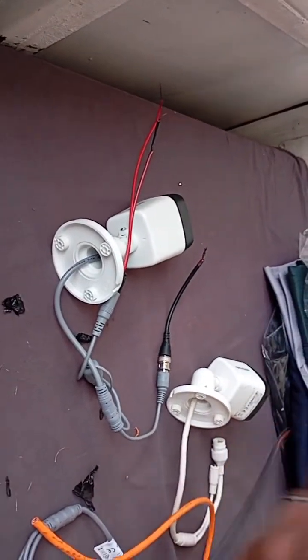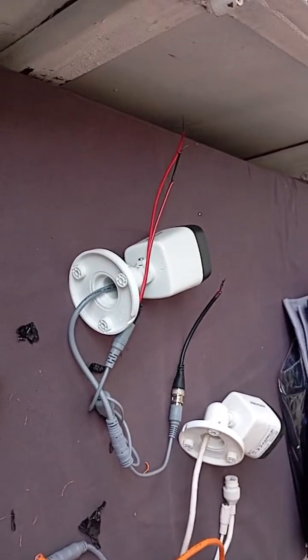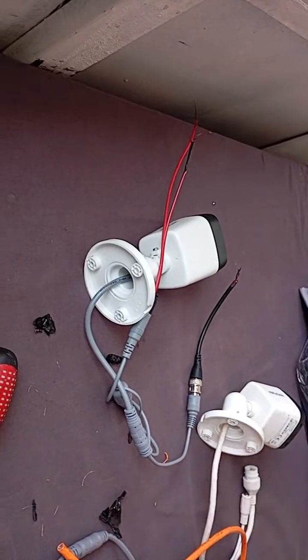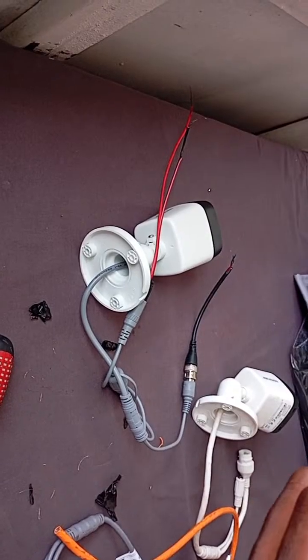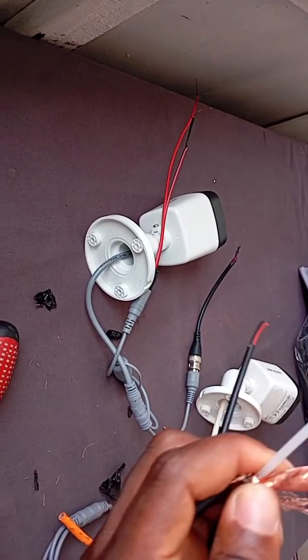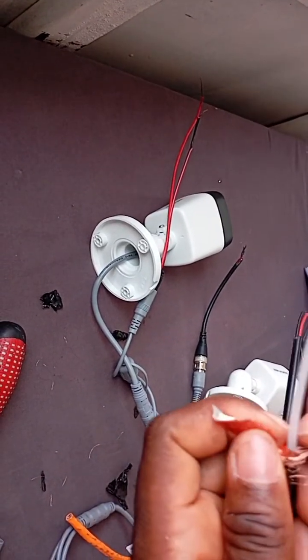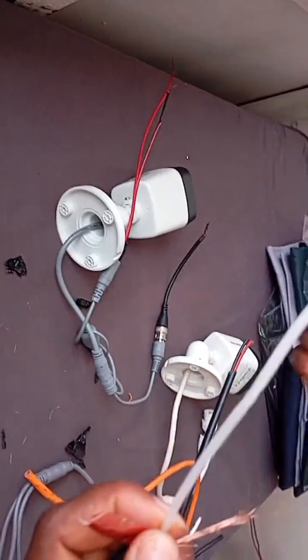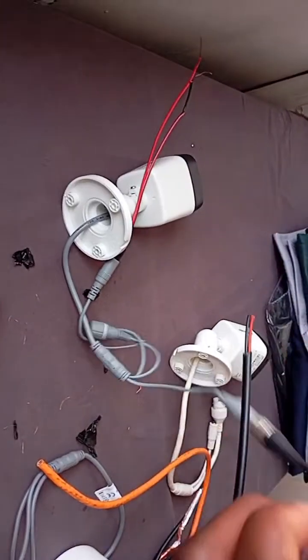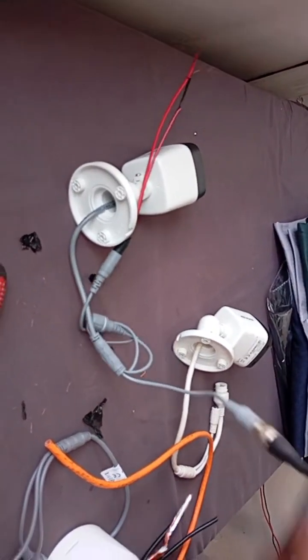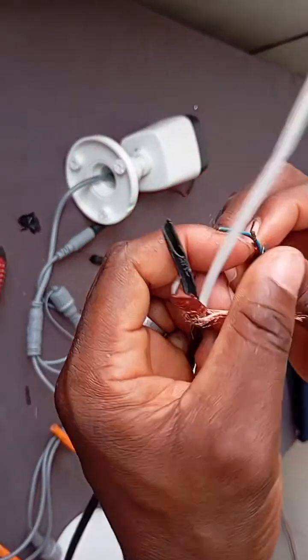So this is our RJ49. Sorry, I'm not with my plier. There was something I removed from this part. This is the shielded part, and this is the side you connect to your BNC. Let me be fast.